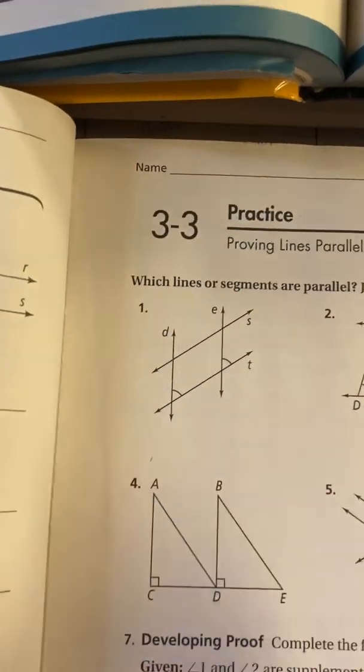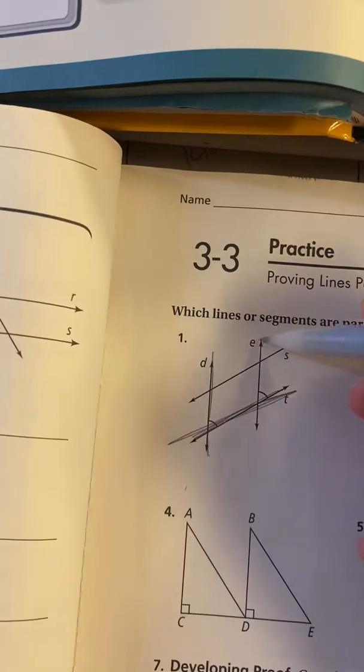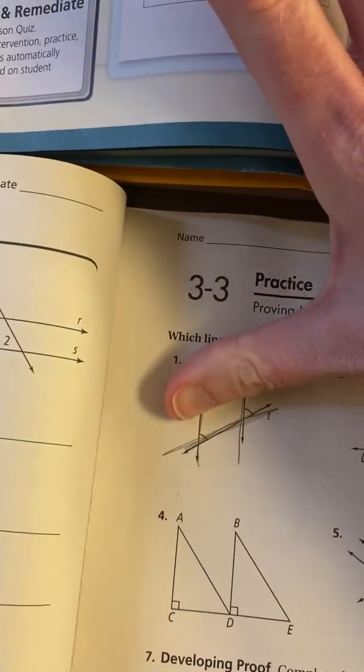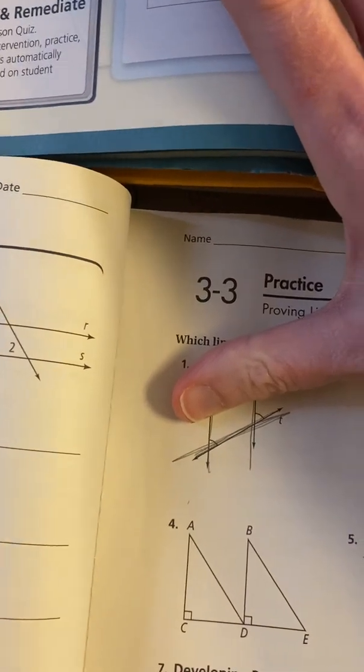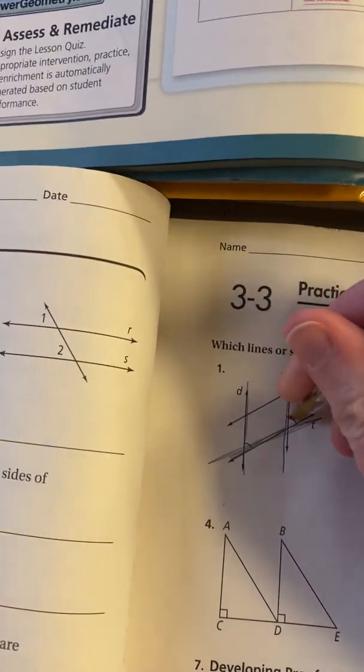So first, let's make this the transversal and make this your parallel line. So we're going to ignore that line right there for now. If I look at the two angles that have the mark on them, this angle and this angle, it says they're congruent.